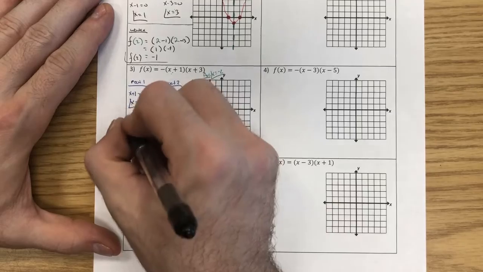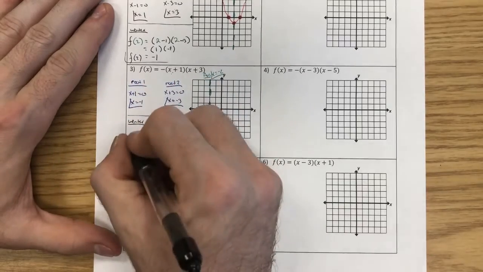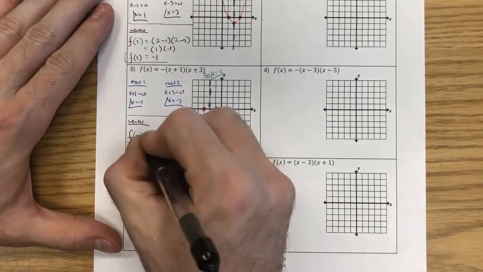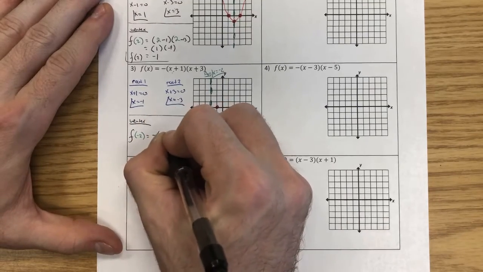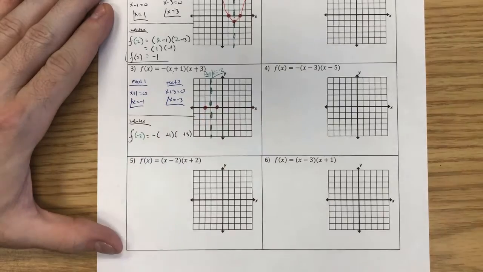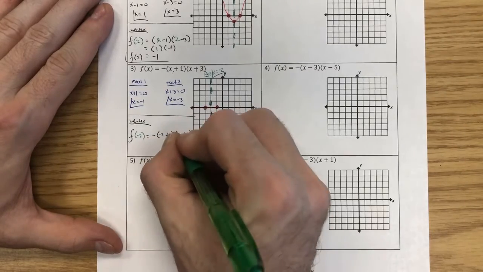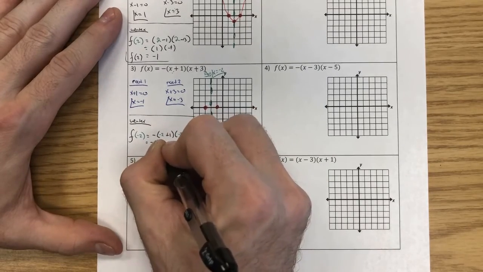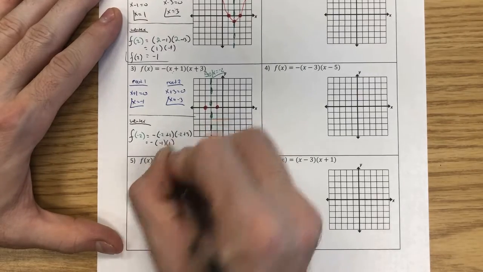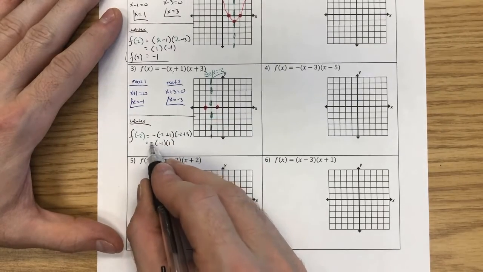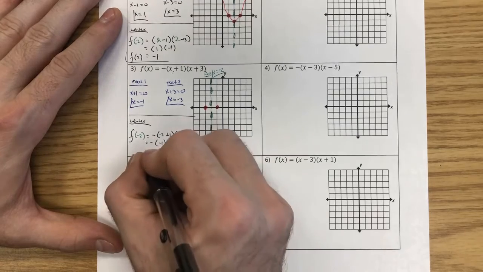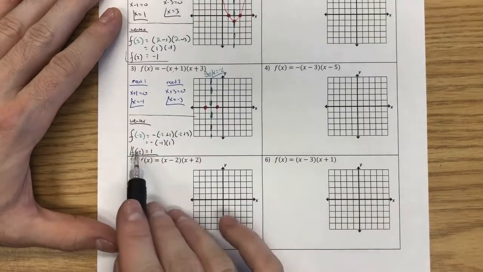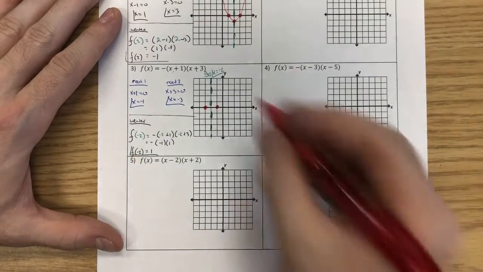So let's go ahead and do that. Let's find the vertex. So f of -2 equals negative (x plus 1)(x plus 3). So -2 plus 1 and -2 plus 3. So it's -1 and 1. Negative times a negative is going to be a positive 1 times positive 1. We get a vertex at (-2, 1).